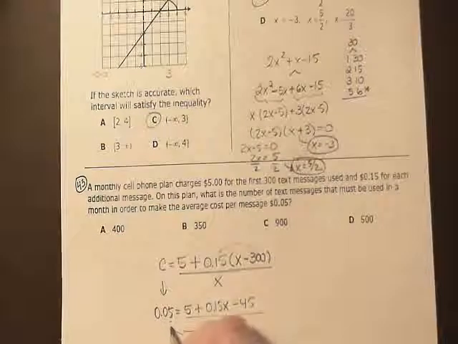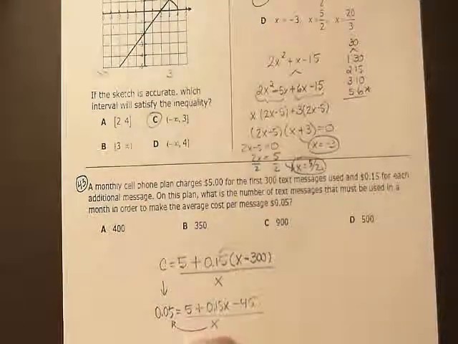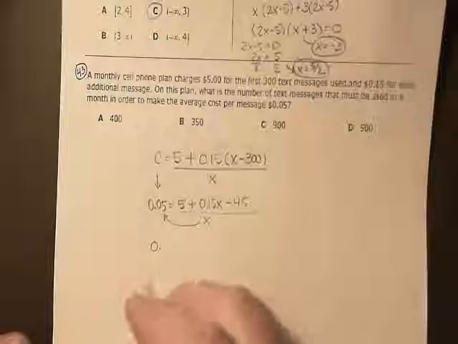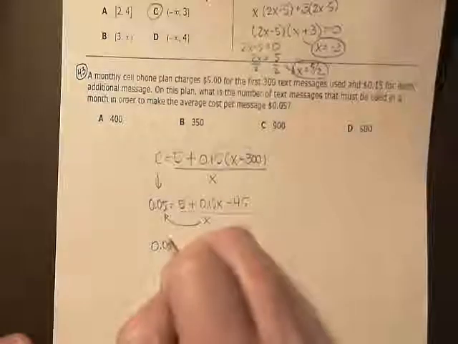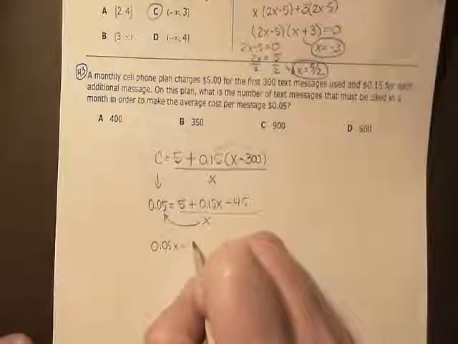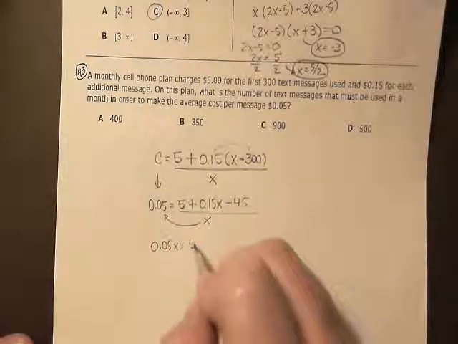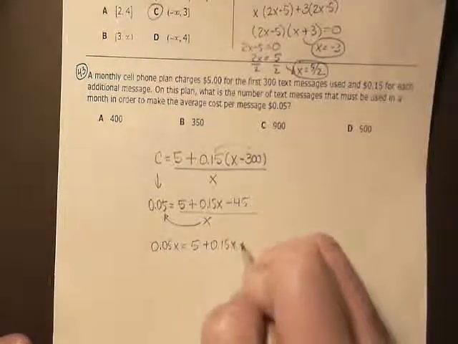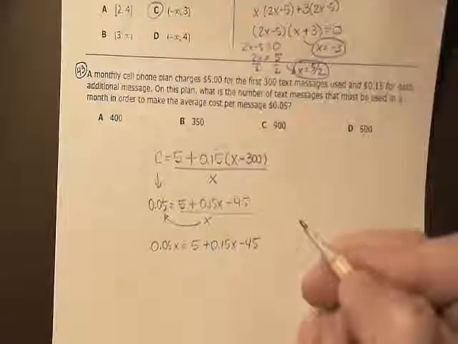What we're going to do with the x, we're going to move over there, so this would be 0.05x equals 5 plus 0.15x minus 45.